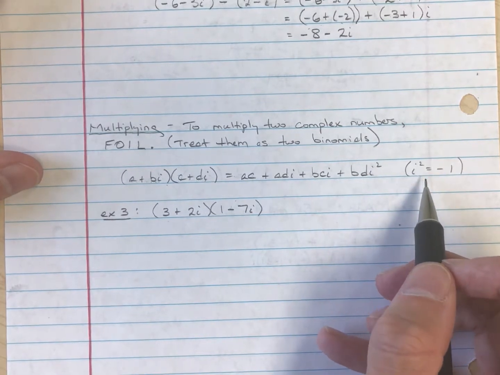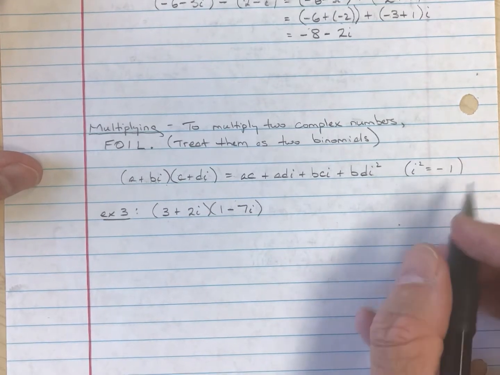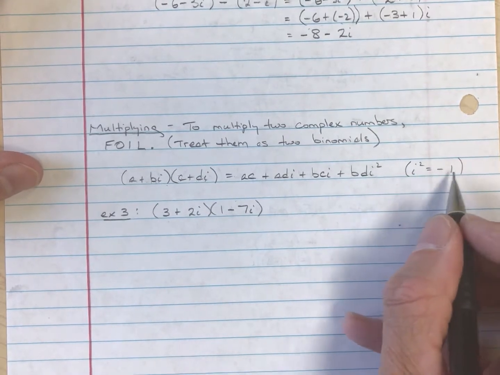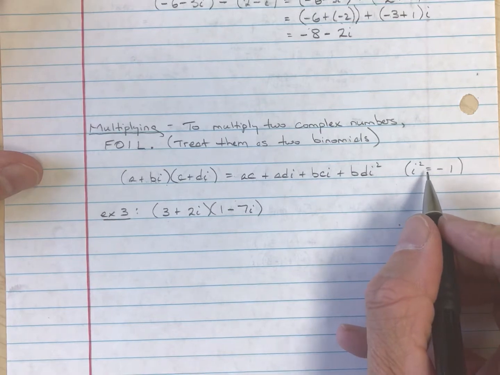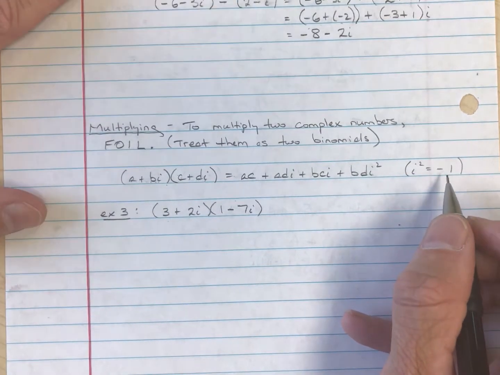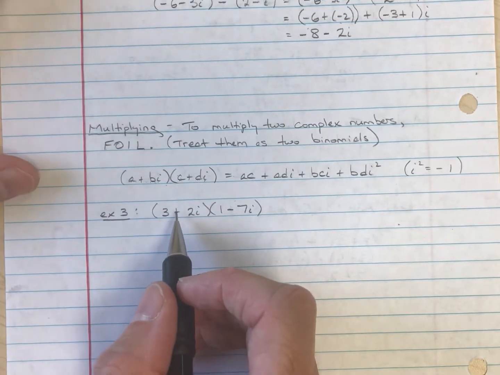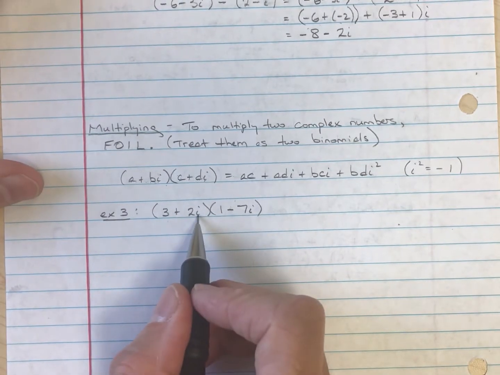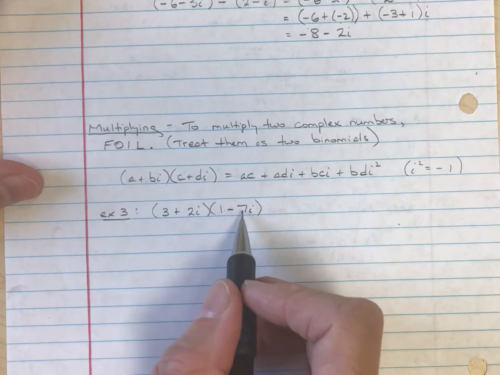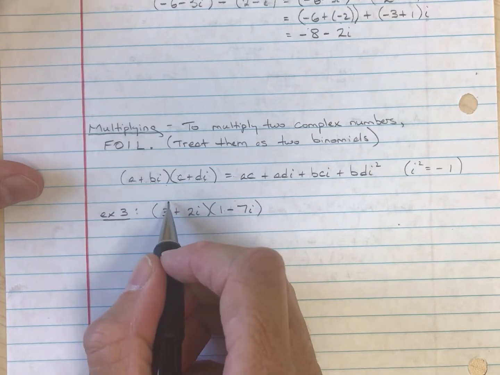We know what i squared equals. i is equal to the square root of negative 1. So i squared is equal to negative 1. That's a kind of a fundamental fact you need to remember. So let's multiply in example 3 here. Let's multiply 3 plus 2i times 1 minus 7i.